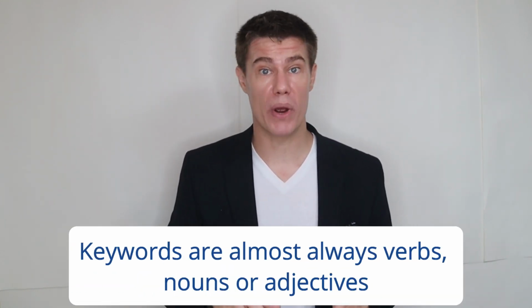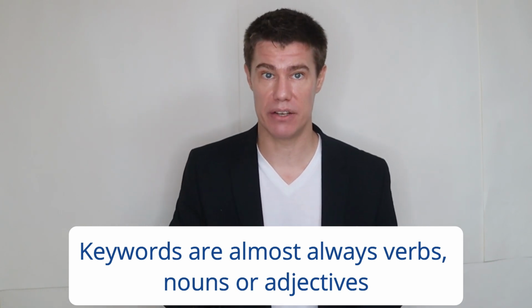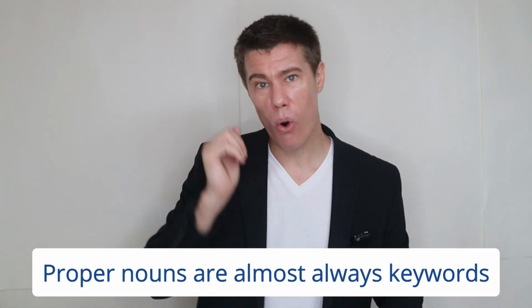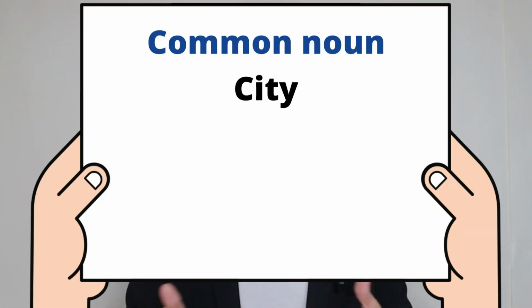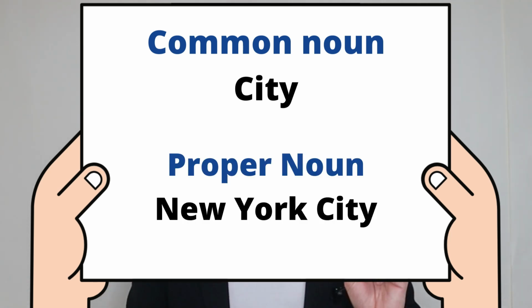Keywords are almost always verbs, nouns, or adjectives. Proper nouns are almost always keywords. Proper nouns are words that identify a specific person, place, or thing. For example, city is a common noun, but New York City is a proper noun.